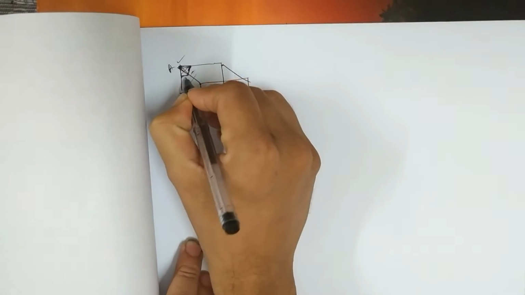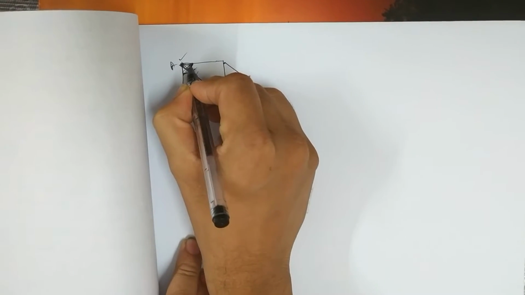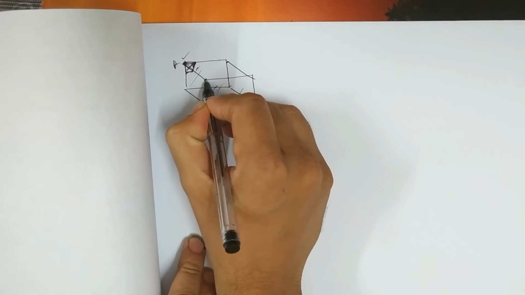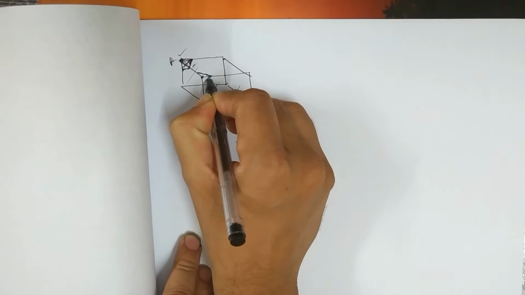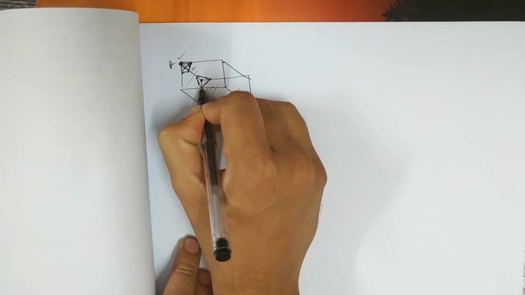And if we consider again the back side of the face, another equilateral triangle will be forming. If you consider this vertex, an equilateral triangle will form from here, an equilateral triangle from here, and another equilateral triangle from here.